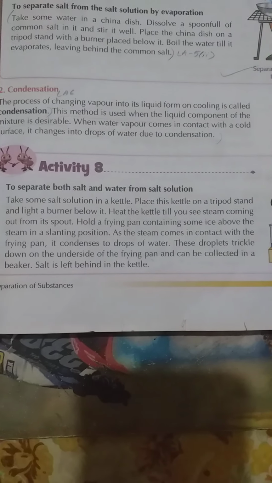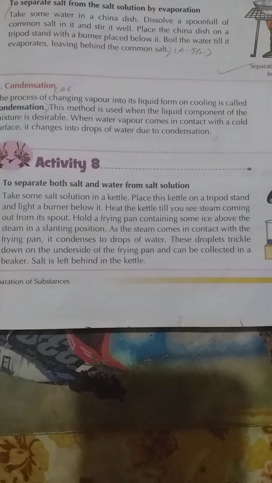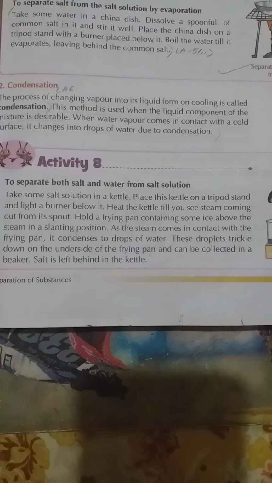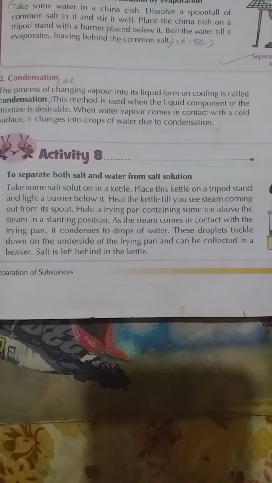Now take some salt solution in a kettle, place this kettle on a tripod stand and light a burner below it. Heat the kettle till you see steam coming out from its spout. Hold a frying pan containing some ice above the steam in a slanting position just as shown in the figure. As the steam comes in contact with the frying pan, it condenses to drops of water. These droplets trickle down on the underside of the frying pan and can be collected in a beaker. Salt is left in the kettle.